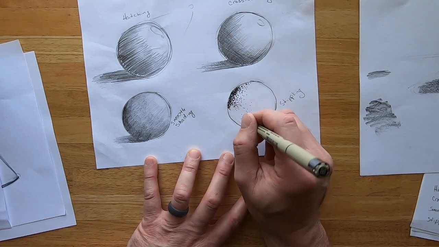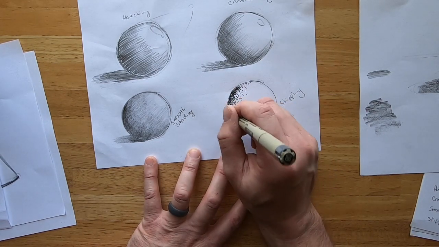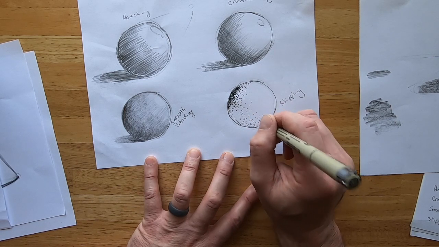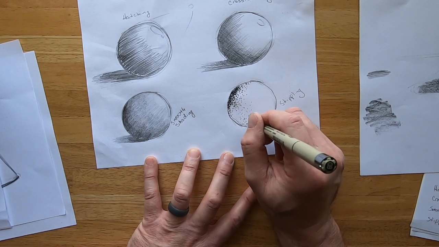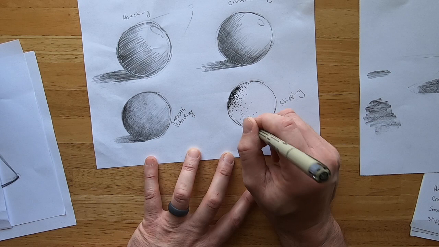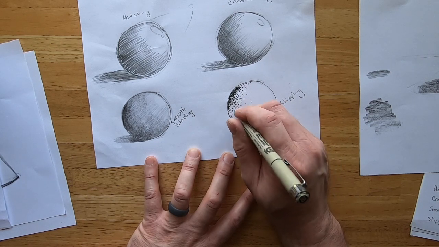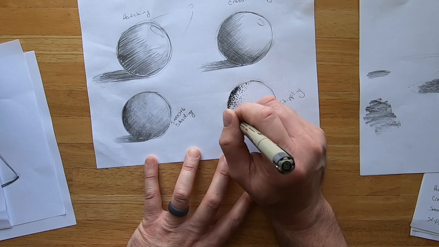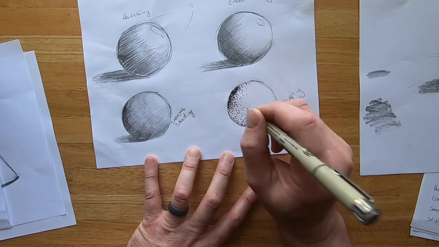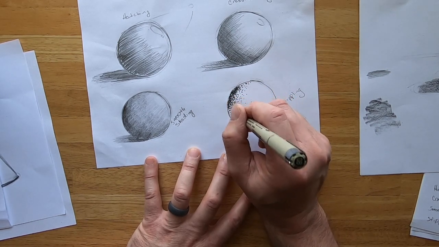If you look, the closer the dots are together, the darker it looks, and the farther away the dots are, the lighter the pattern looks. So as you can see at the back of the ball, it's obviously darker, and then closer towards the middle and towards where the highlight is, it's going to be lighter. That's where I put the least amount of dots.